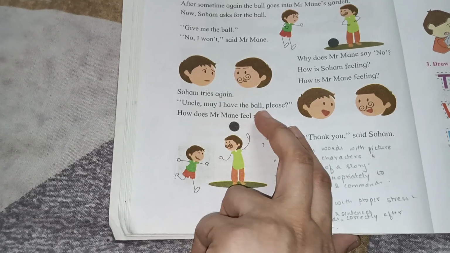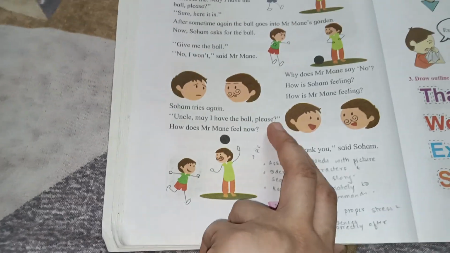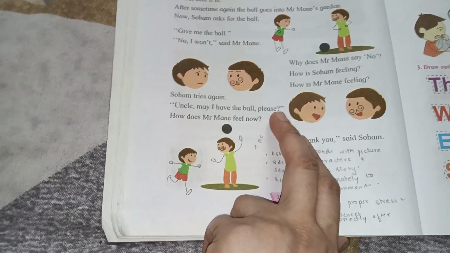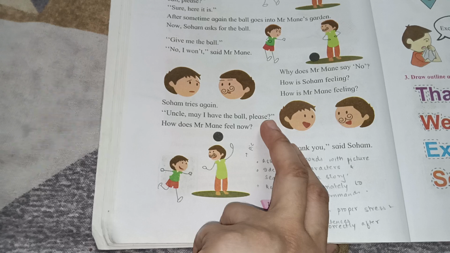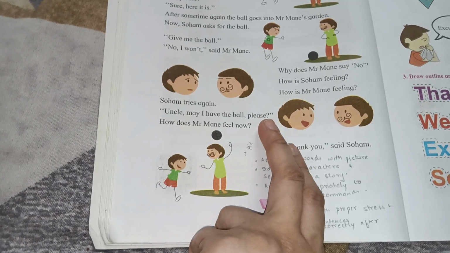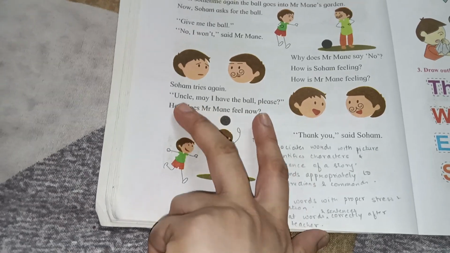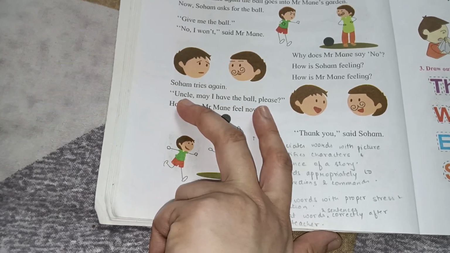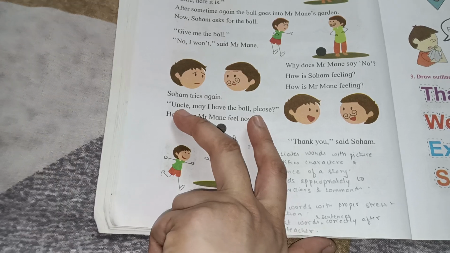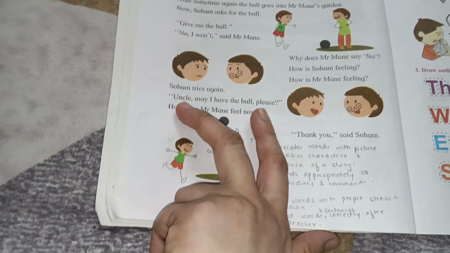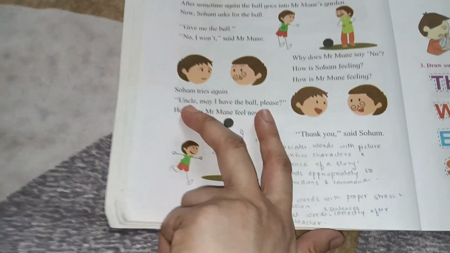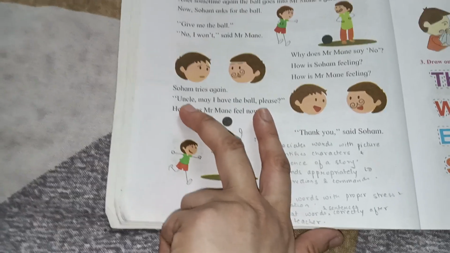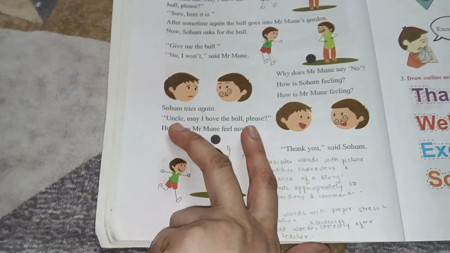Uncle, may I have the ball please? Now see how he's asking. Uncle, may I have the ball please? So here the way of asking is very, very polite with full respect. He has said uncle. So you tell students, whenever we are asking something to elders, we have to use the word uncle, auntie, didi. Why? Because this is the way we show respect. And also if we want to call somebody, we call na kakaji.